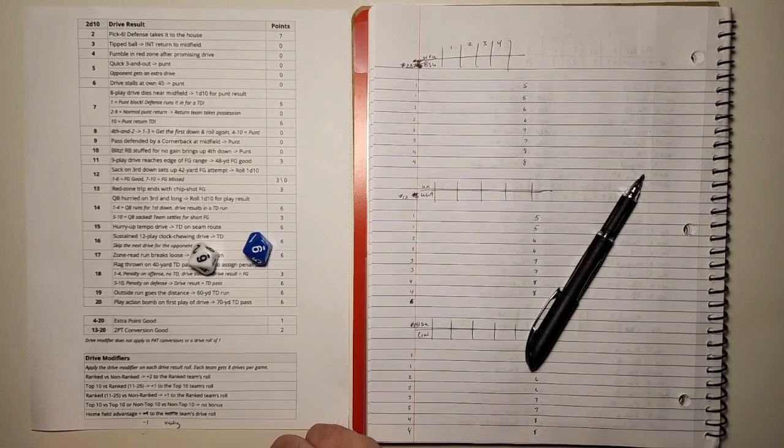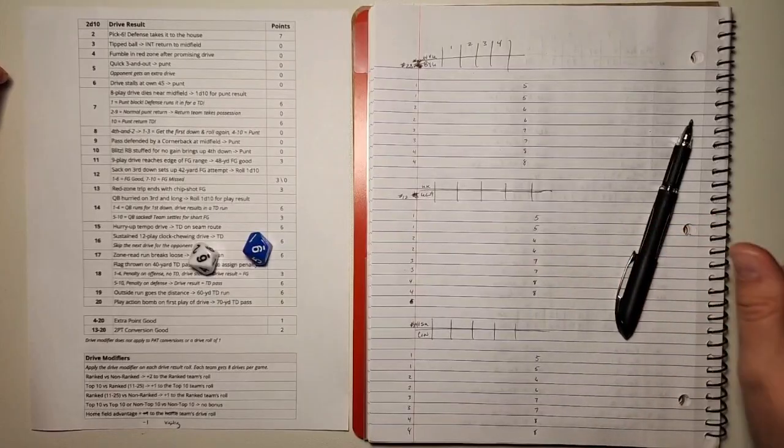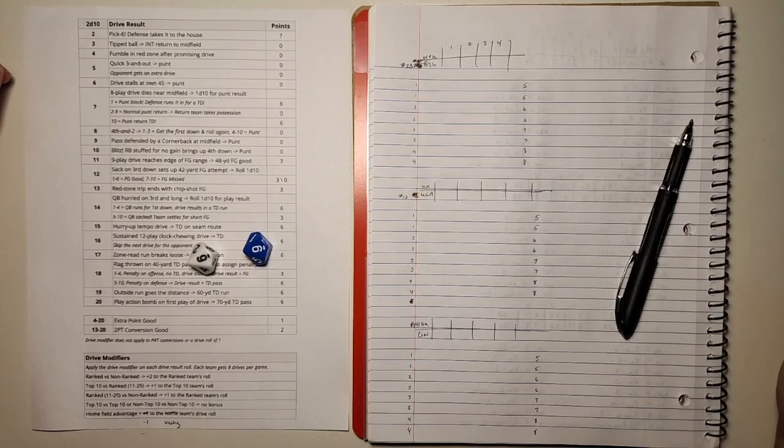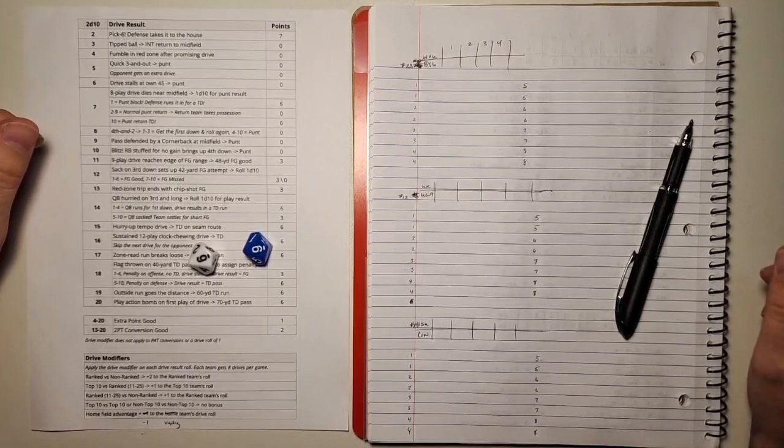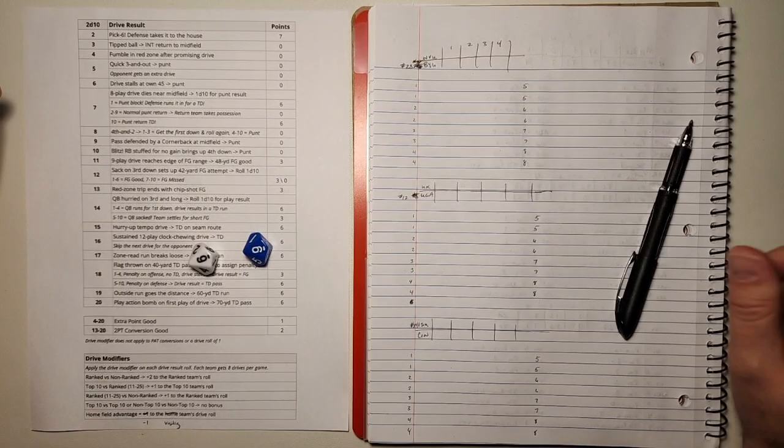Right, welcome back to another game of a new drive-by-drive college football game that I'm designing and developing. In this video, we are going to walk through next week's big games, a handful of them at least, some of the ranked and ranked-against-ranked teams. So let's walk through this just a little bit.